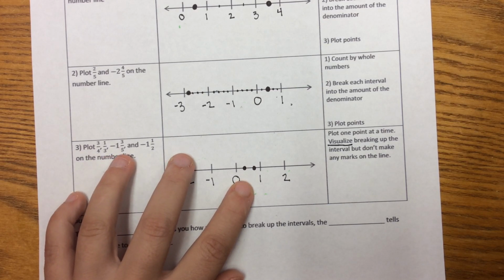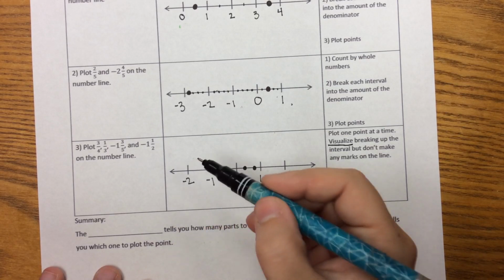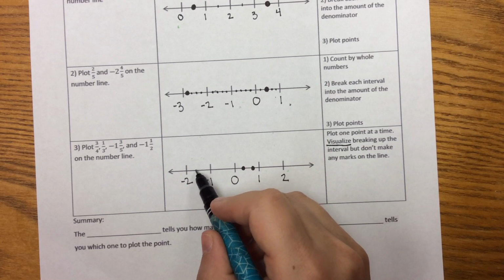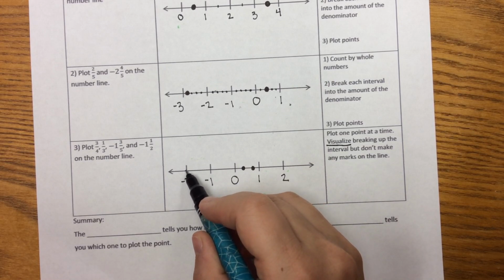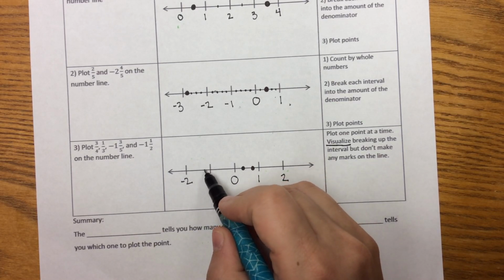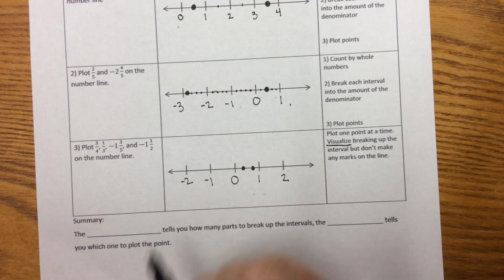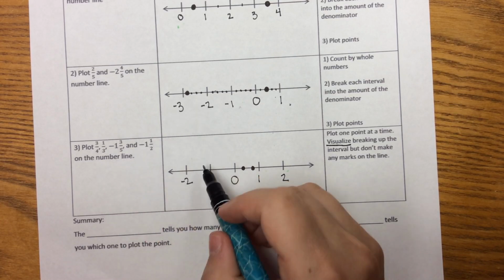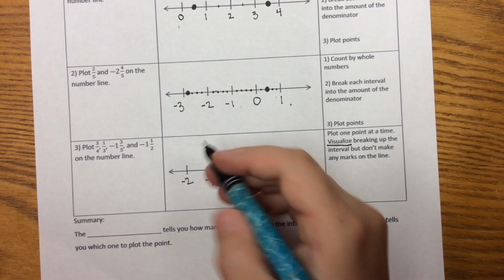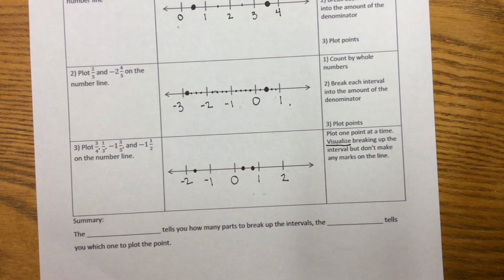Now I have negative 1 and 3/5. I start at negative 1. I'm adding on fractions, so I'm going to go to the left. I'm going to break it up into 5 parts: 1, 2, 3, 4, 5. And 5 always ends up on the whole number, or whatever the denominator is. I'm spacing them out evenly. This time I'm going to stop at the 3. So negative 1 and 1/5, negative 1 and 2/5, negative 1 and 3/5, right about here. And then negative 1 and 4/5 would be right there.